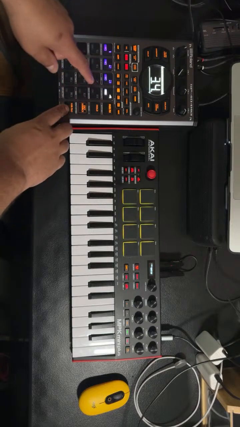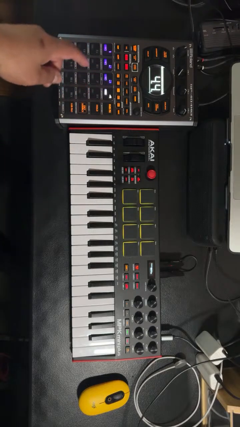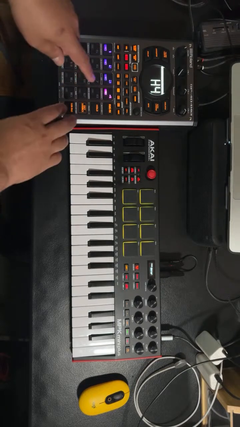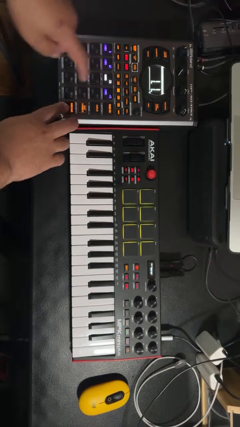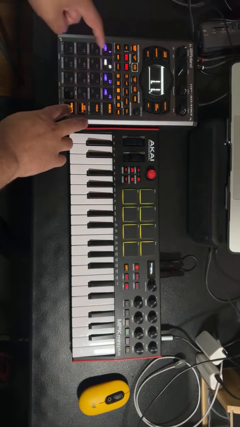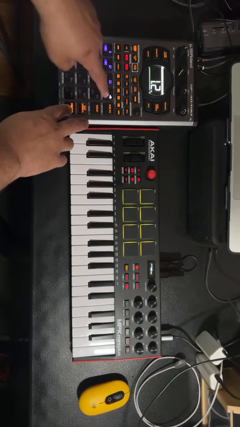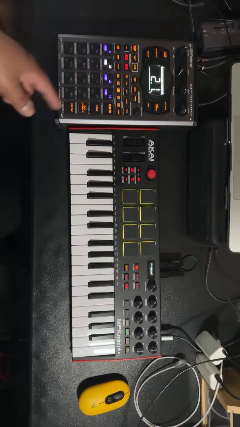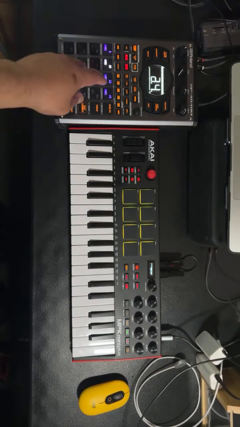And I don't know if you know this, but let's say you have a long bar. Let's say this one's 16, but I want to switch in the middle of it. You can hit sub pad and switch to another one instantly. So you don't have to wait for it to switch.